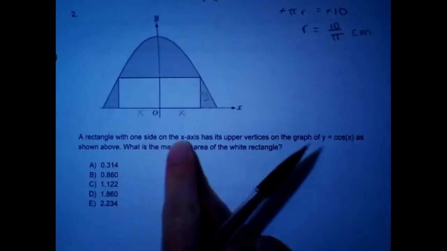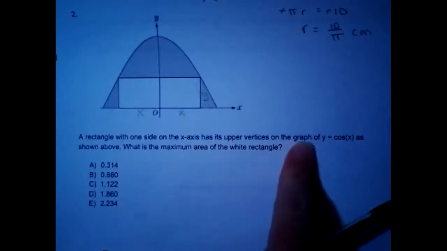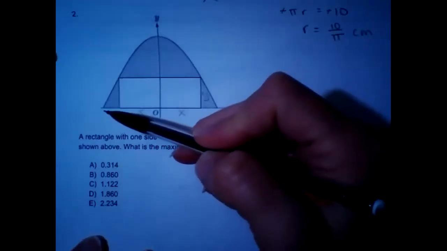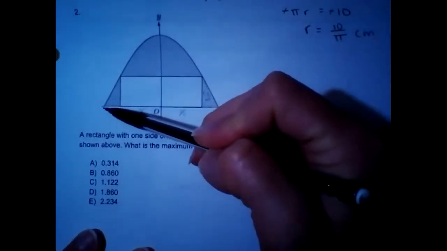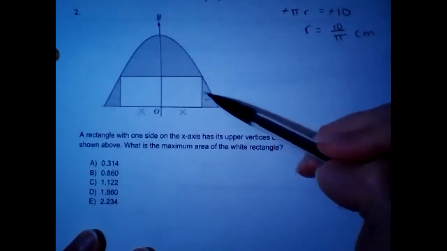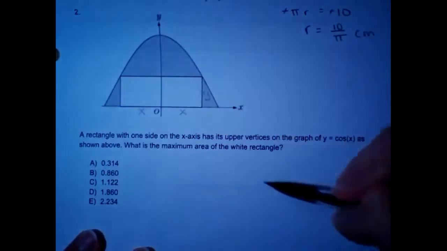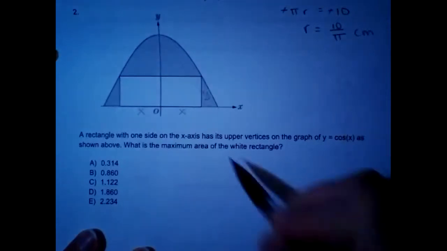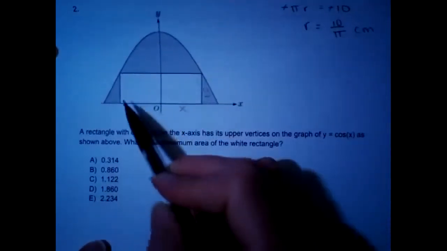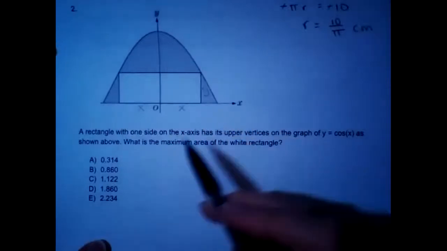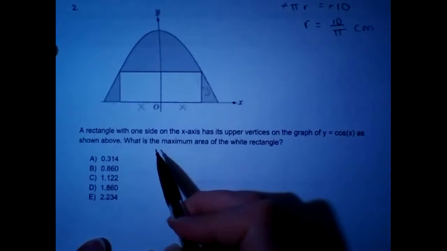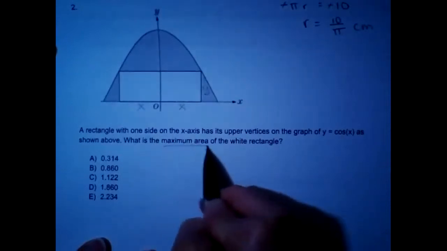So a rectangle with one side on the x-axis has its upper vertices on the graph of y equals cosine of x. This doesn't look much like the graph of cosine because they only drew one little part of it, but this is the beginning of the wave, and if they kept going, it would come down here and then go up here. It would keep doing this wave here, okay? But they only gave us one little part of it, just this first bump. So that's the graph of y equals cosine x. We want the maximum area of the white rectangle.